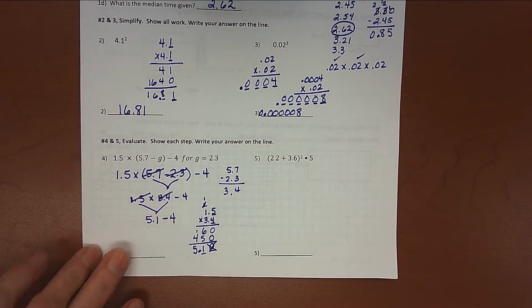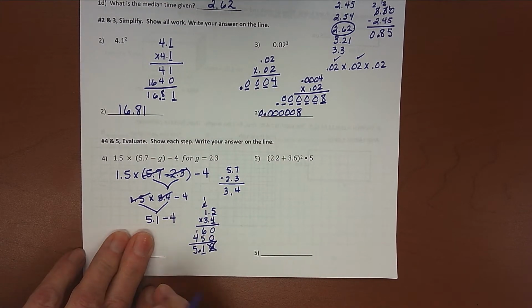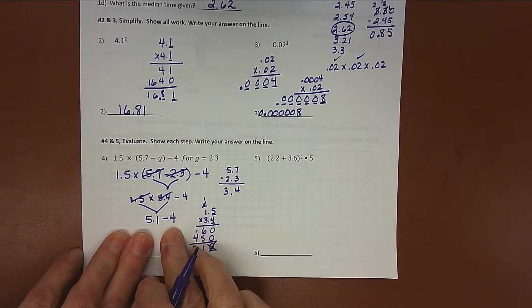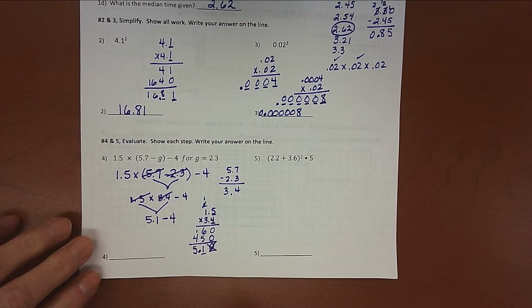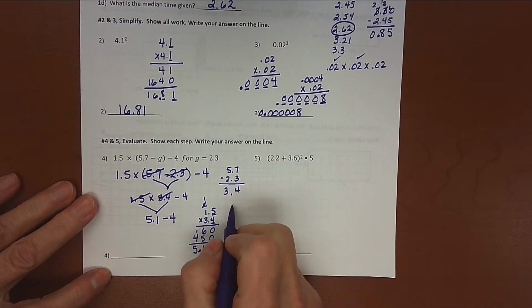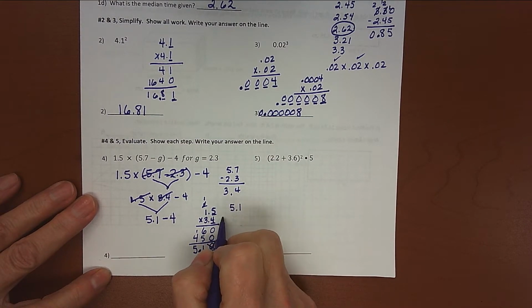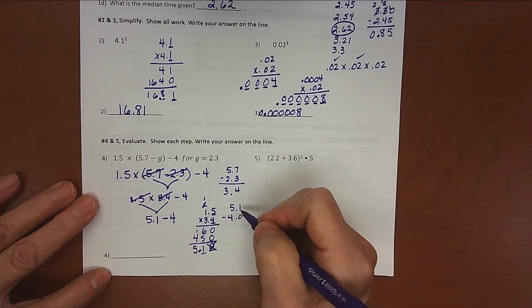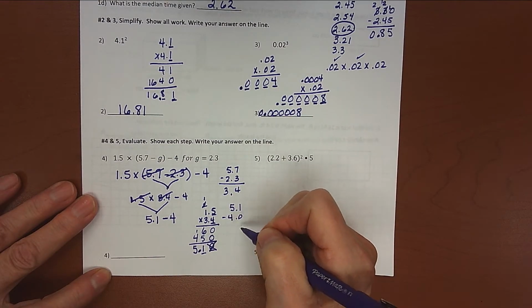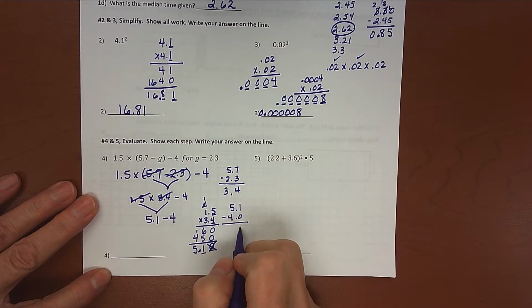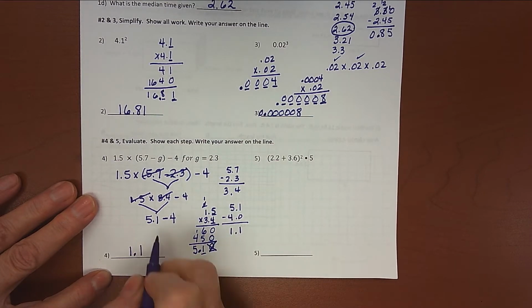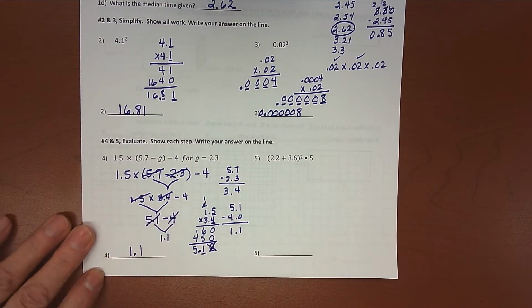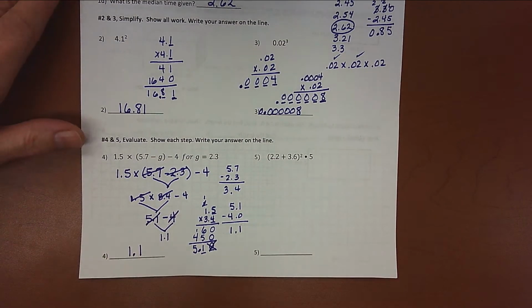Be careful here. This is like $5.10 minus $4. All right, so it's not 5.1 with the 4 underneath the 1. The 4 has to go under the 5. So the problem I'm working on is 5 1/10 minus 4. Lots of people are still making the mistake of putting the 4 underneath this 1. Don't do that. 1 decimal point 1. And so my final answer here is 1 1/10. We took care of that. So we're good. All right, next problem.